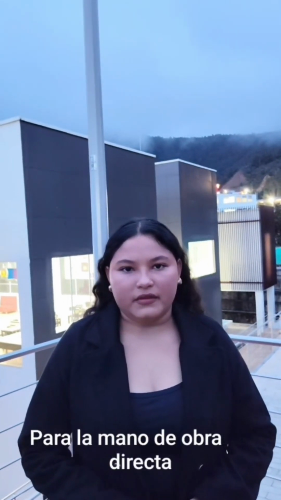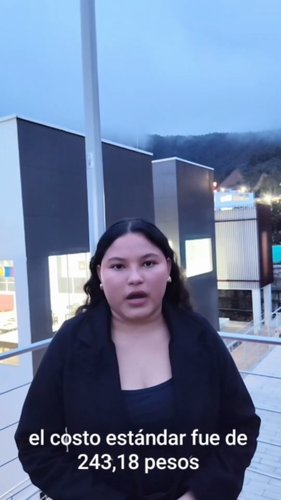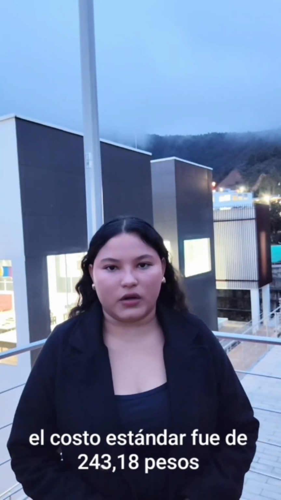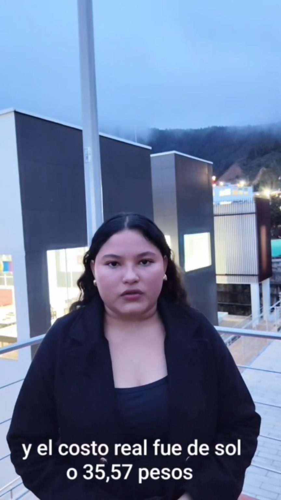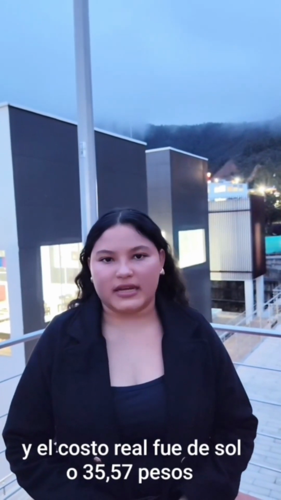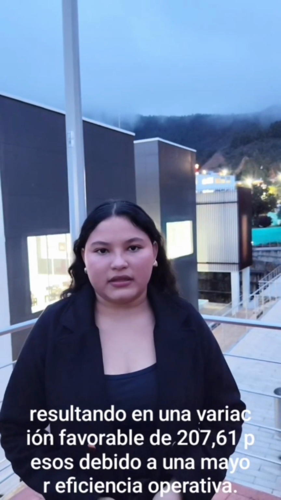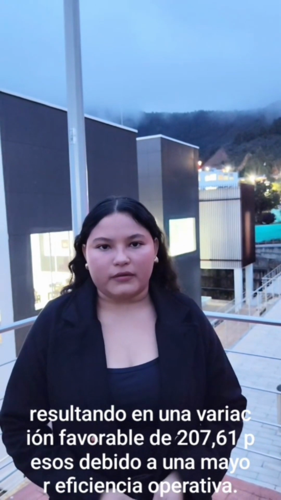For direct labor, the standard cost was $243.18, and the real cost was only $35.57, resulting in a favorable variation.